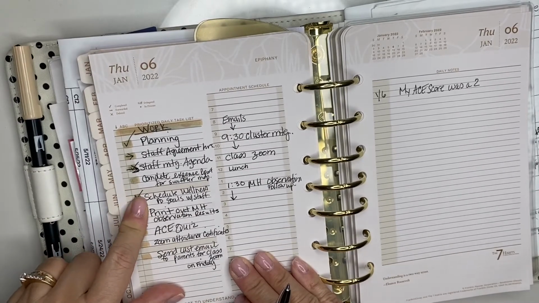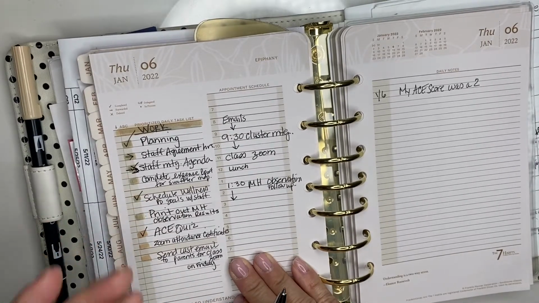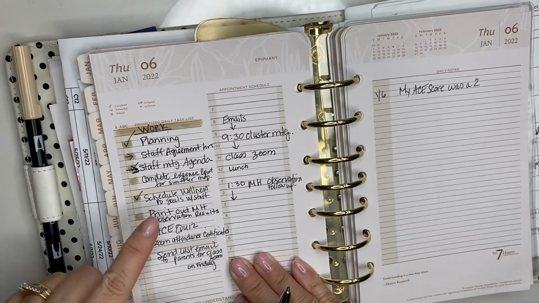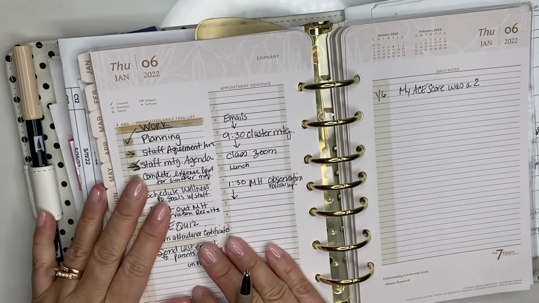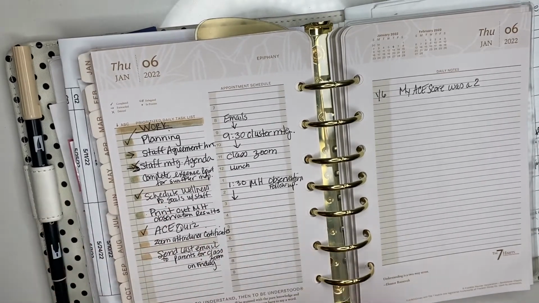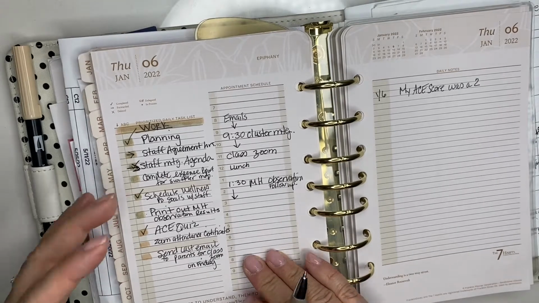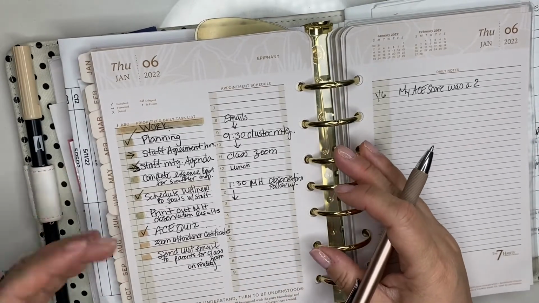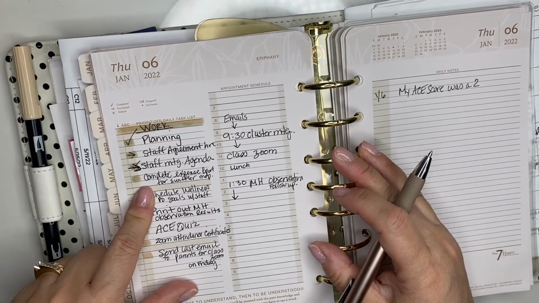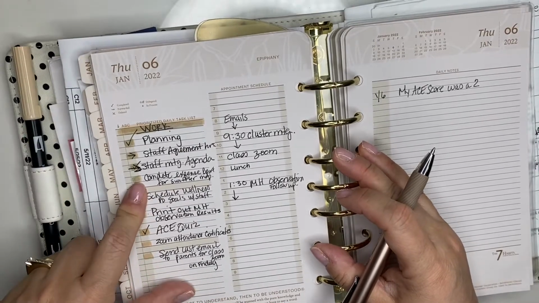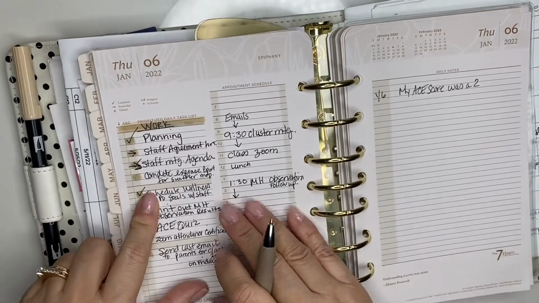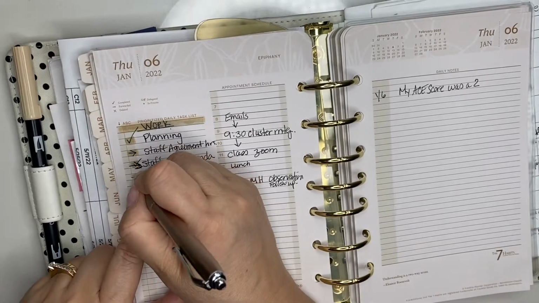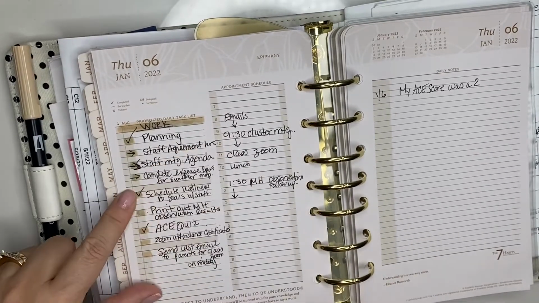Complete expense report. As a center director, we are given a debit card or a credit card, and it has a little balance, and anything that my center needs or my teachers need, I can purchase it if I need something quickly, and then I have to do this expense report. I didn't do that today, so I'm going to move it to tomorrow.